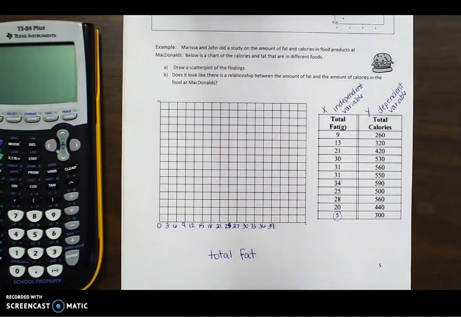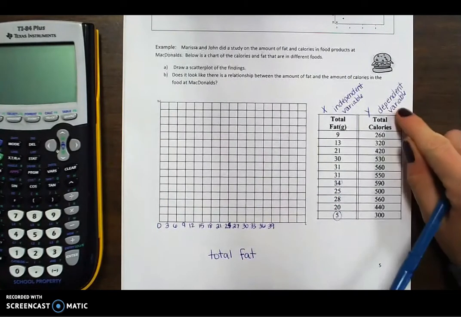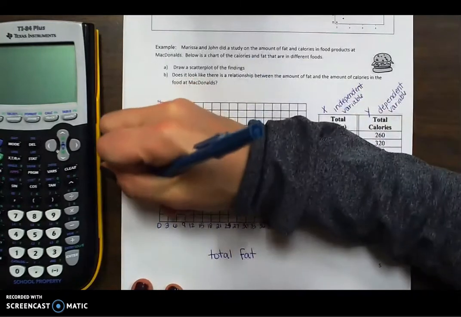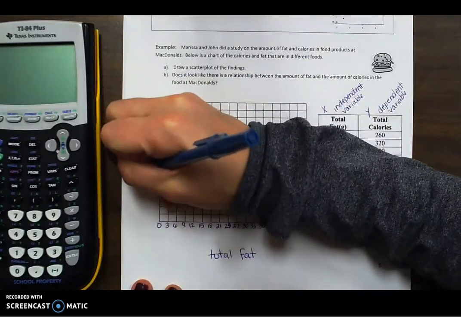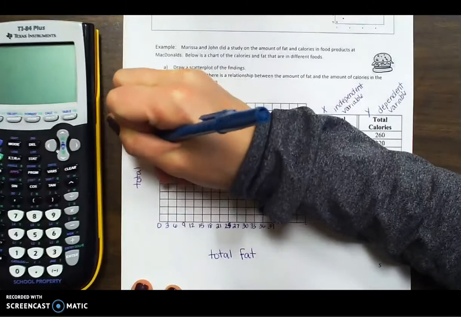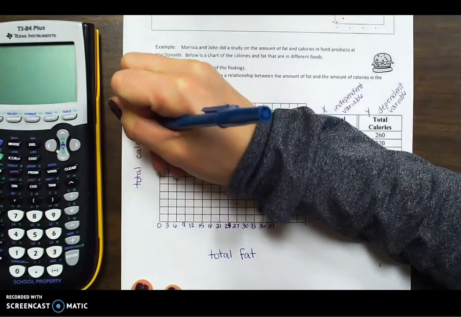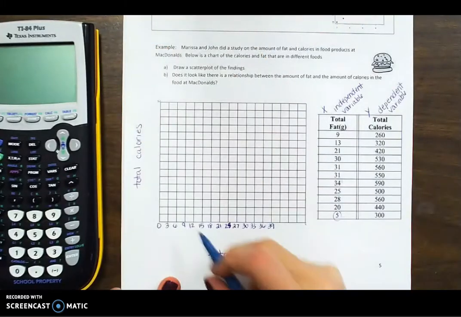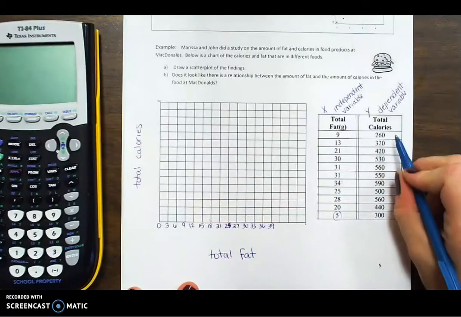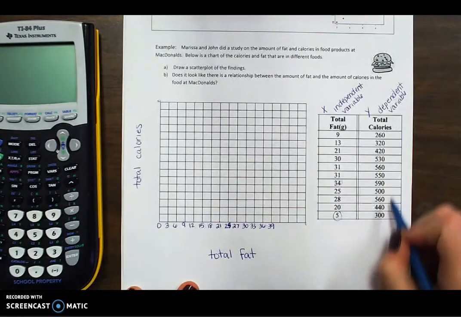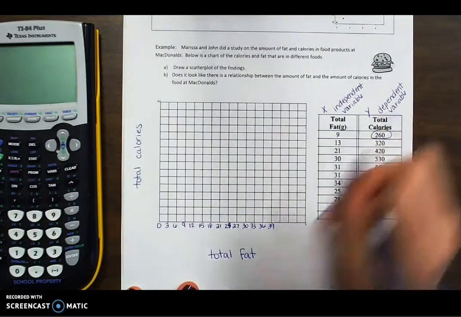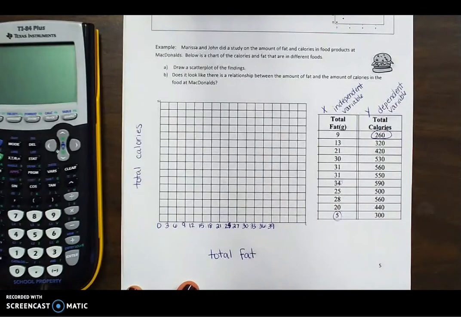Now let's look at our dependent variables, our Y variables. So these are your total calories. So I'm going to label my axes, total calories. And now I have to come up with my scale. So I'm going to look carefully at my chart. My lowest calorie is 260, and my highest calorie is 590.